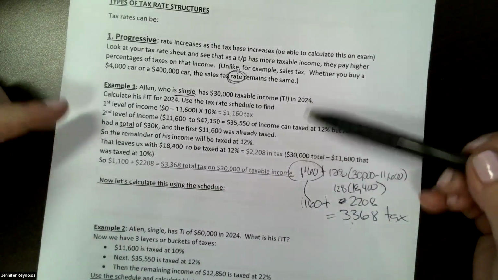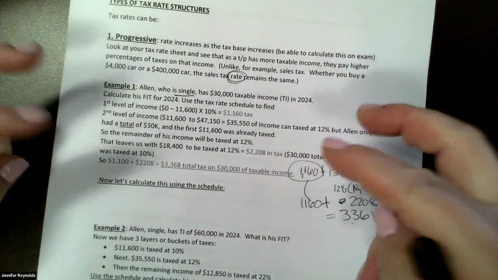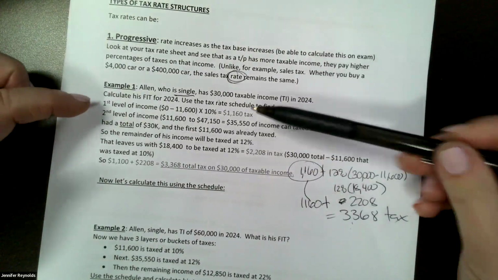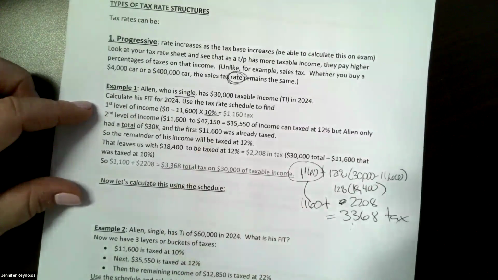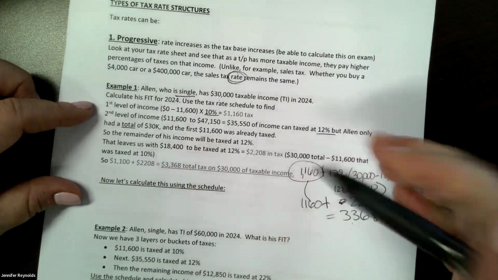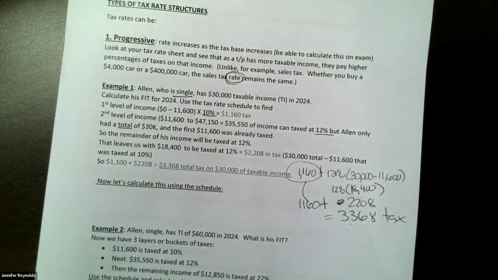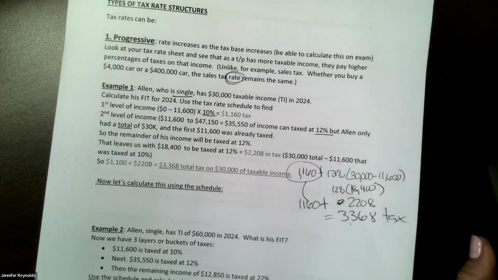So what I've done here is break it up into buckets, like I call it for you guys. The first level of income was taxed at 10%. The second level was taxed at 12%, and it would just go on. So if you want to, you can shut the video off and work out these next two examples. I'm going to do the same, and then we'll talk about progressive, proportional, and I'll point out a couple of things for you.